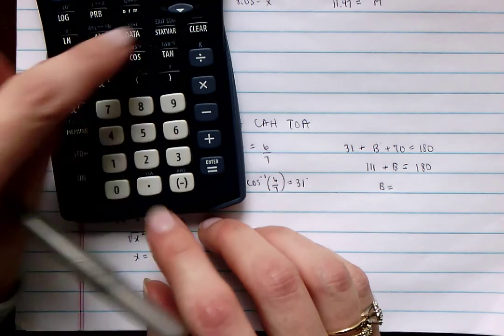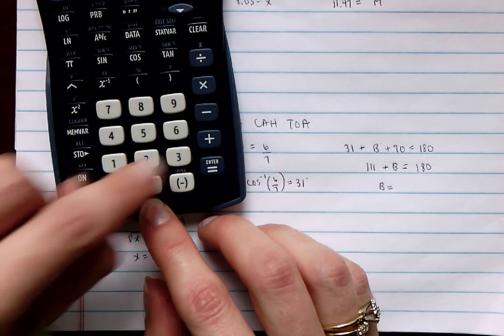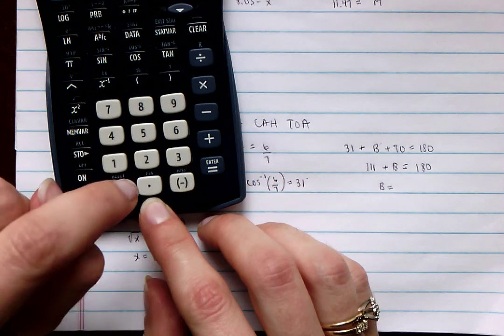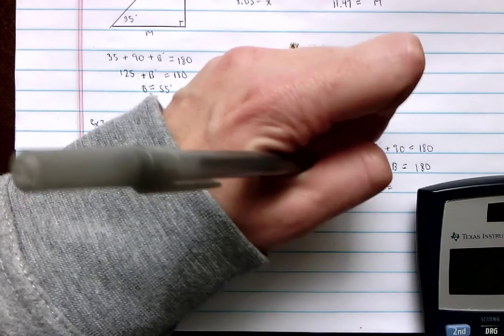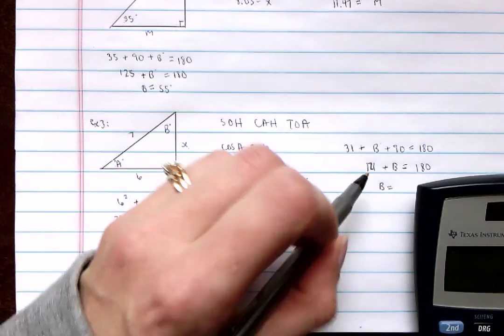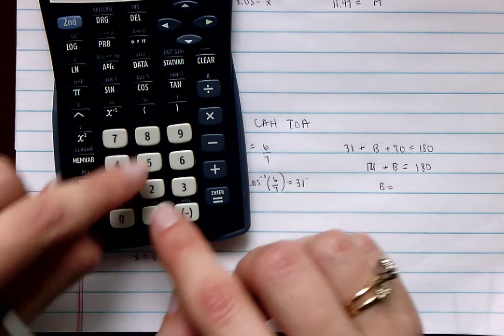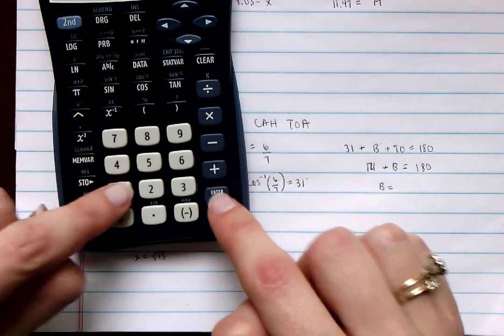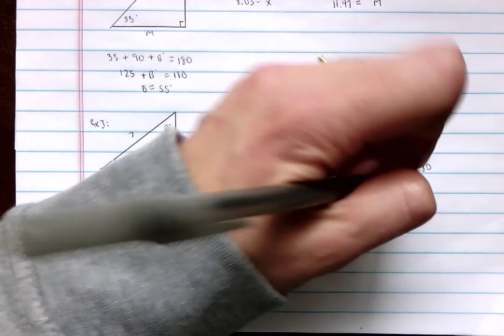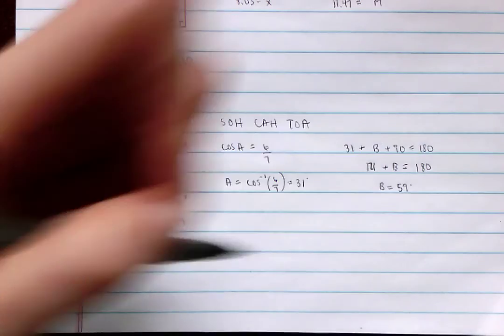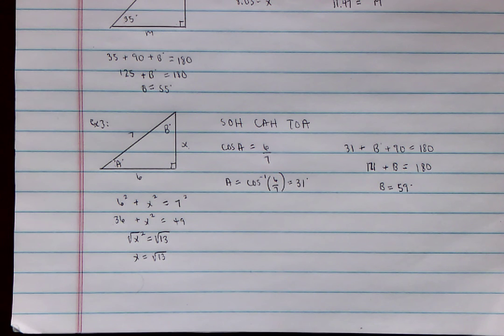I feel like I did something wrong in here real quick. Let me just check. Huh, yeah, 121. I knew there was something funky about that. So 121, subtract 121 from both sides, okay? And you get 59. And that should be it. So 59 degrees. So hopefully this was helpful, and now you can solve all of the triangles using either the trig function, Pythagorean theorem, or inverse trig functions.